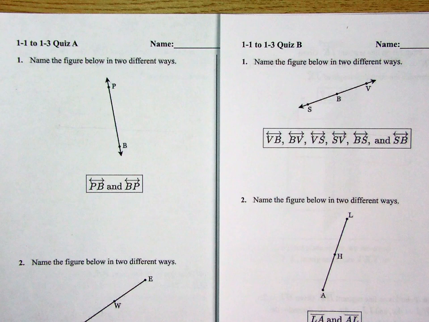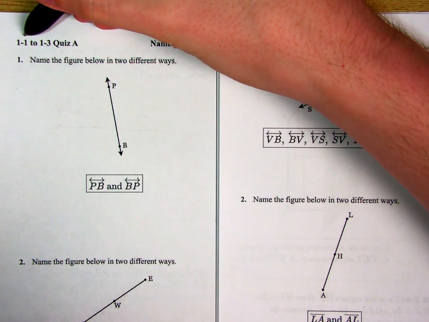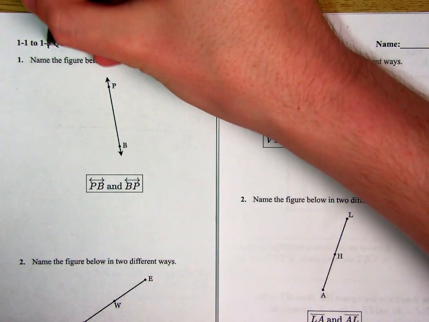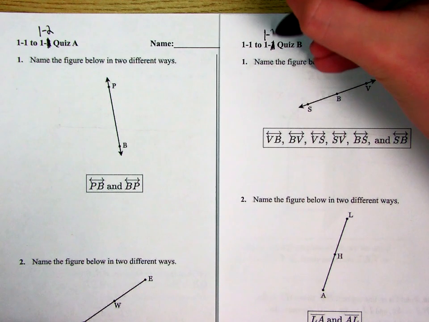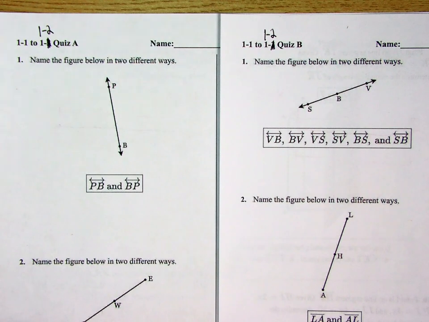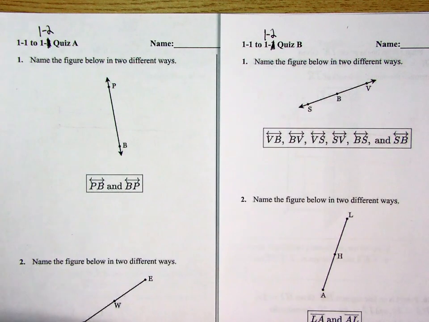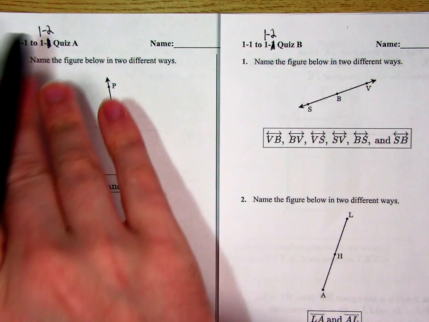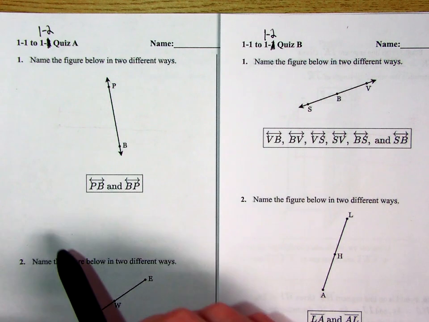Hey Geometry, this is a quick review of the quiz you took. Small note, it says 1-1 to 1-3. Really, you weren't tested on 1-3 on this, so this is 1-2 and 1-2 here. We're just going to do a quick recap of what the possible answers were and why they were the possible answers that they were. We'll go back and forth because each question on one quiz is comparable to a question on the other.